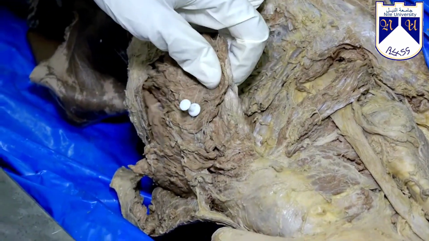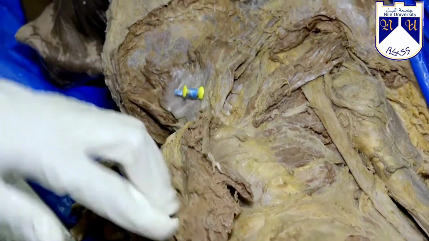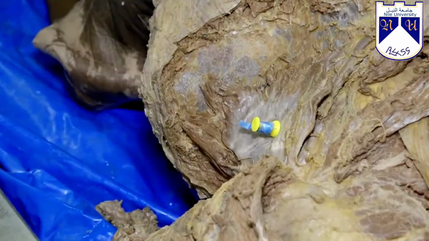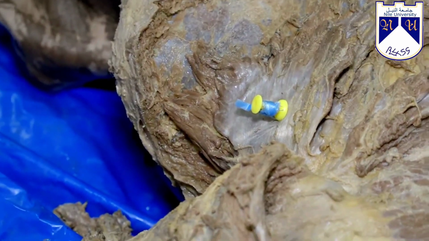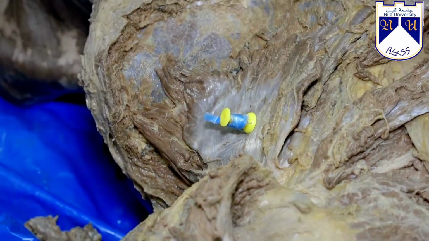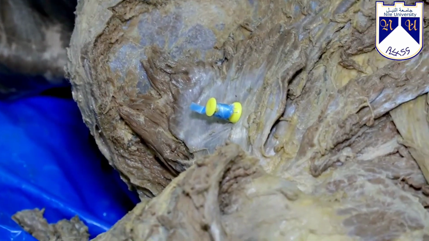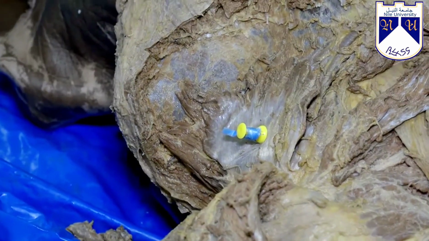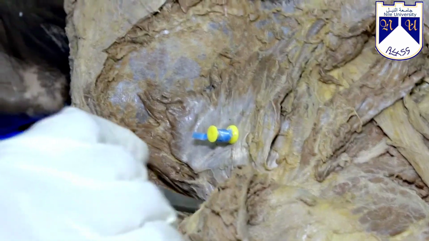After we reflect the gluteus medius, here is the other muscle, called gluteus minimus. Gluteus minimus arises from the outer surface of the ilium between the anterior gluteal line and the inferior gluteal line, and passes downward to insert in the anterior aspect of the greater trochanter.